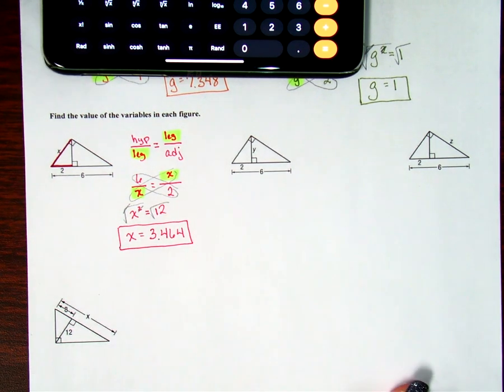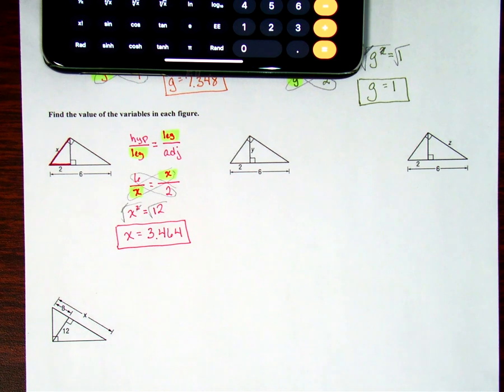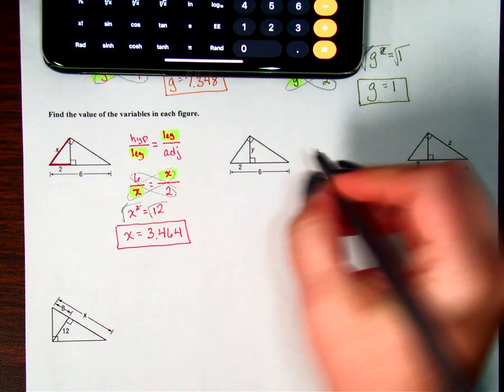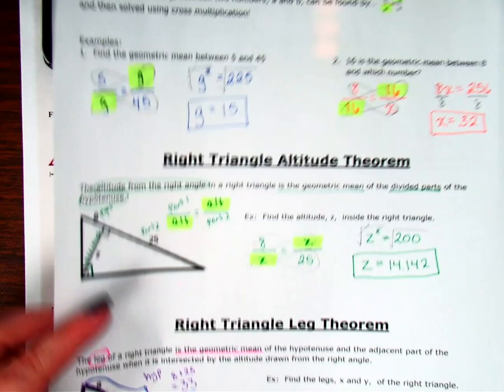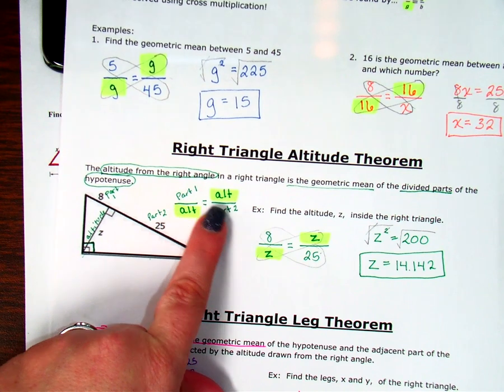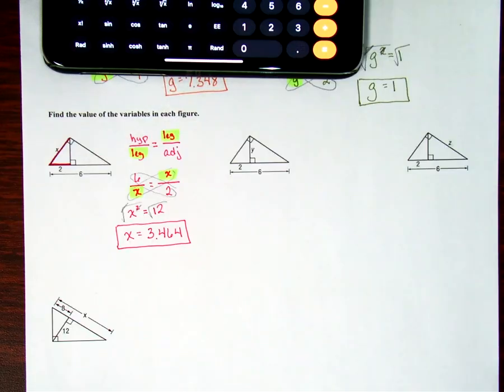Let's look at the next example. On the next example, they also have the altitude drawn in, and this time I am trying to find that altitude. So this time I am going to want to use the altitude theorem because I'm looking to find the altitude. The altitude is the geometric mean between the 2 parts that the hypotenuse is divided into.